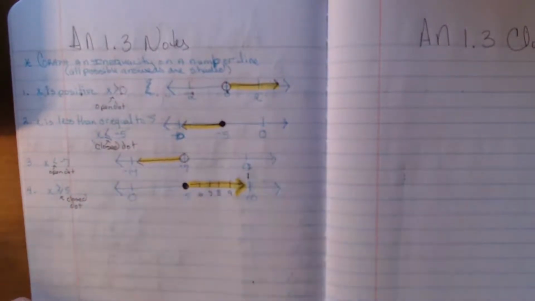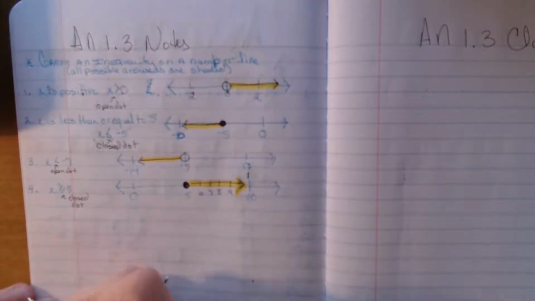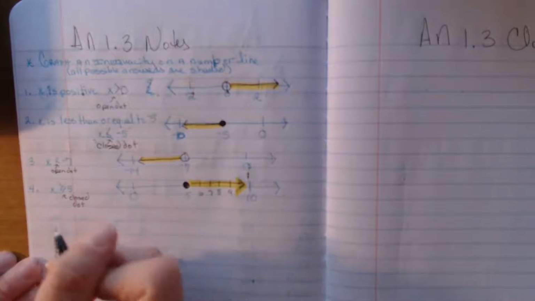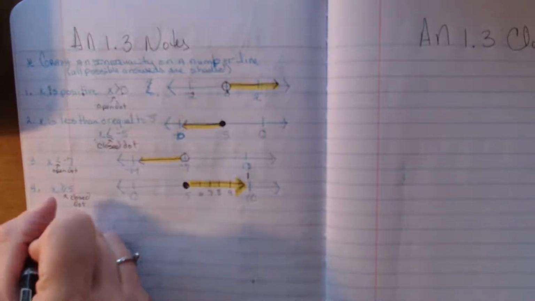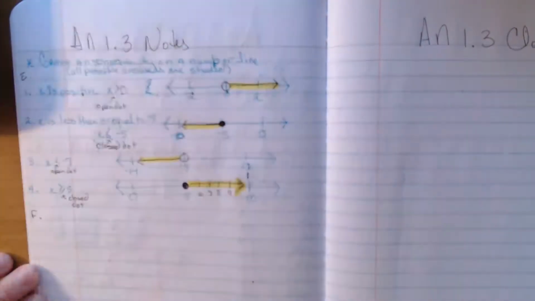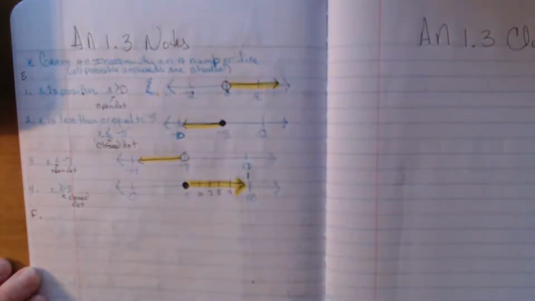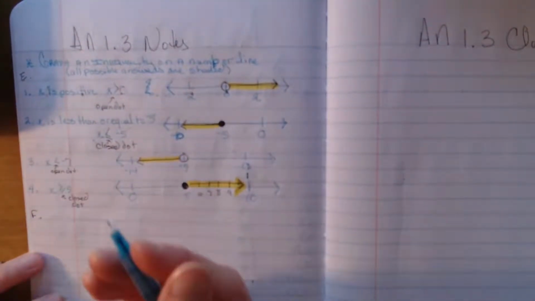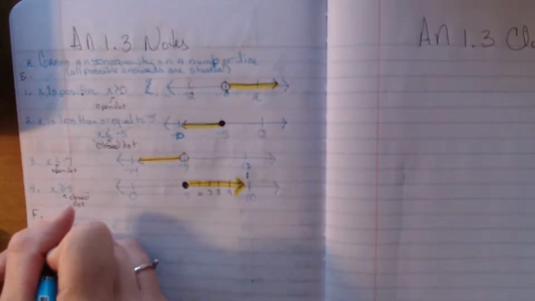Okay. Next one is F, and that's going to be 1, 2, and 3. All right, so for F, this one was E up here. F, let's do number 1. It says x plus 5 is greater than 0.